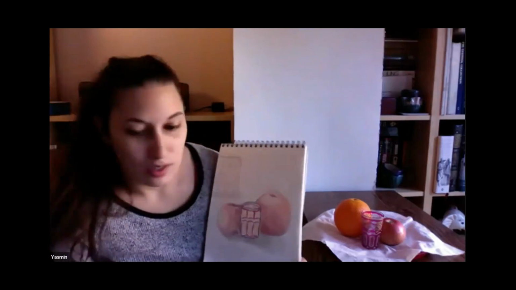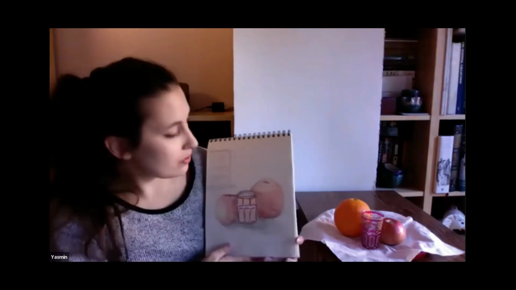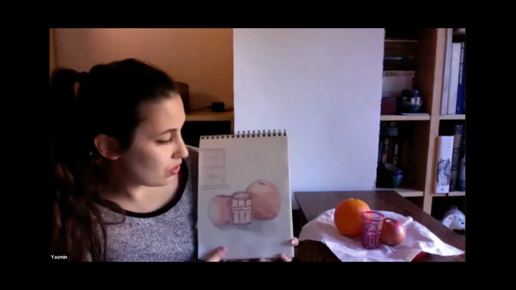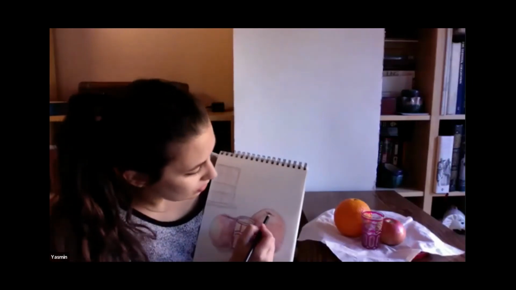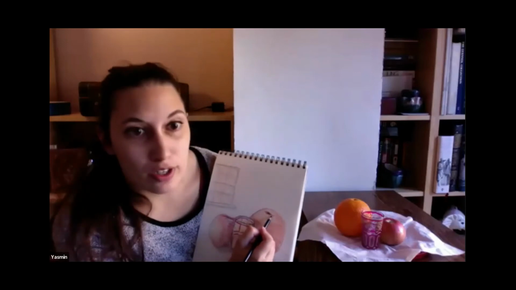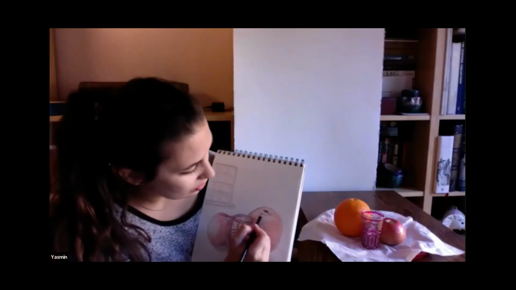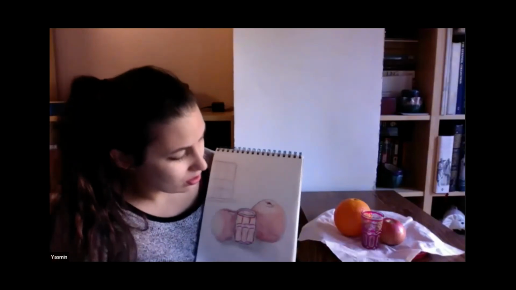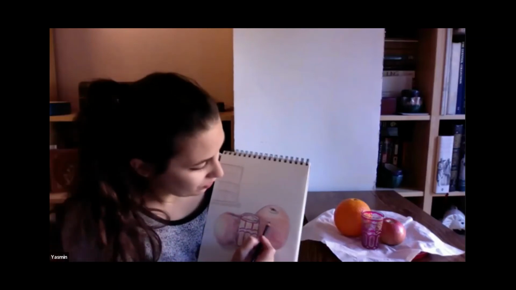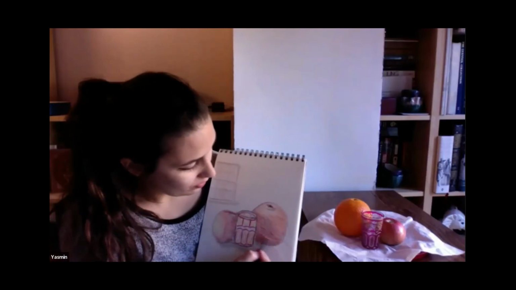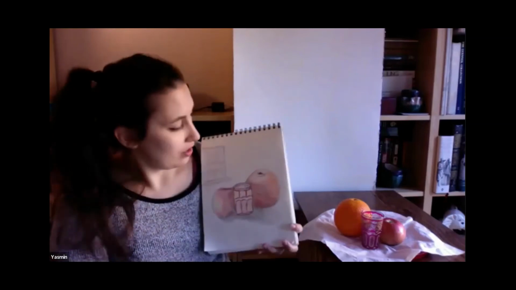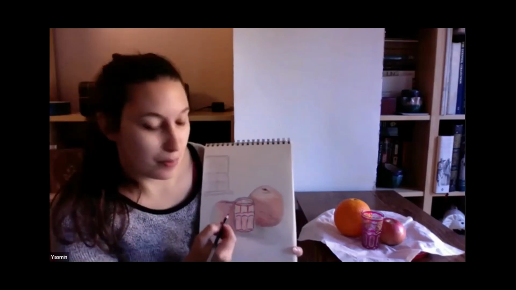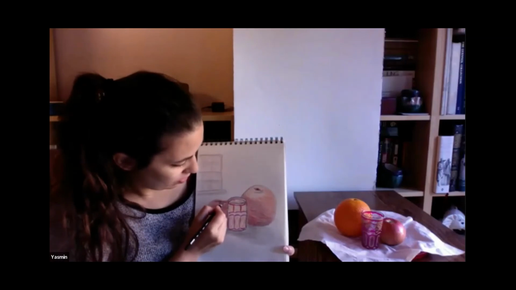Okay. And I think I'm also going to add a couple details to my fruit. We have this little top part of the orange and this little shadow right here. And this top part of this apple.